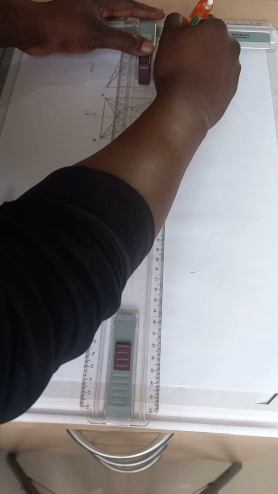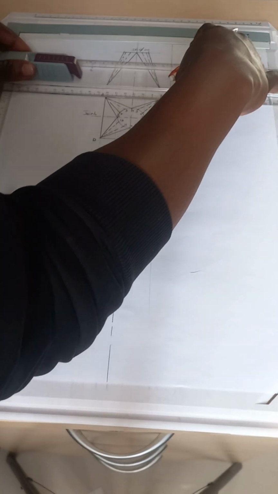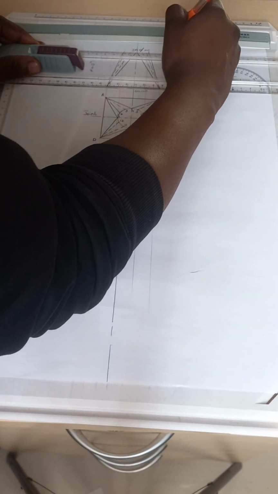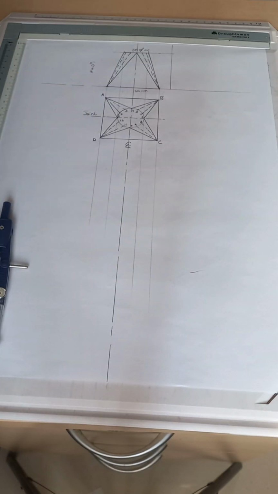Development marks is 13, guys. It's 13. There's plenty of marks for development. Remember, every development is about 13.